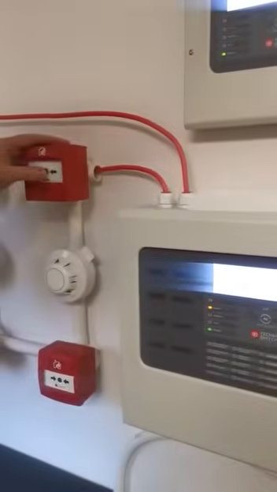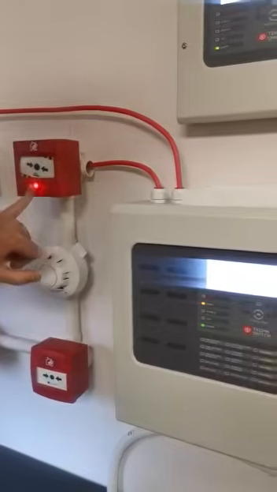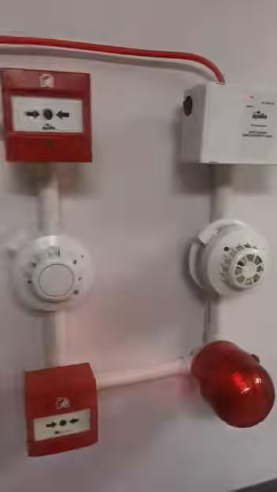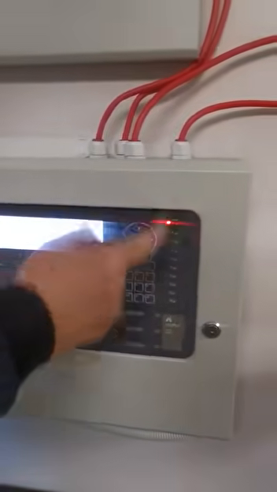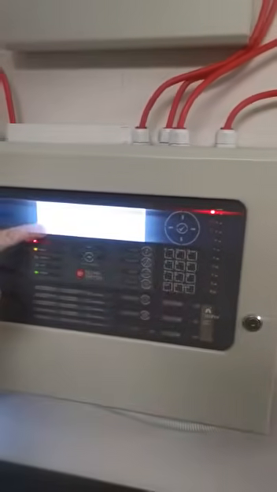So I'll be creating a fire condition by pushing this manual call point. Push the manual call point, fire condition comes through. Our sounders and strobe lights are going off. On the panel you'll notice it is in zone 1. There's your zone indication and it is indicated on the fire control panel.